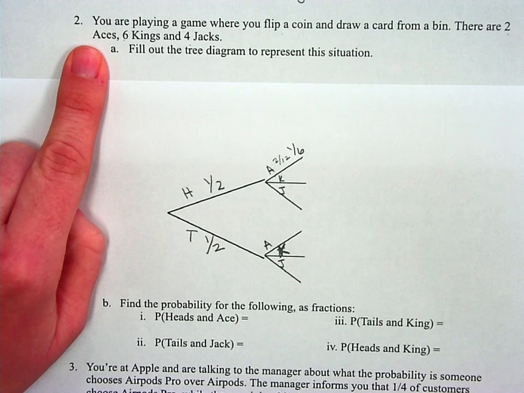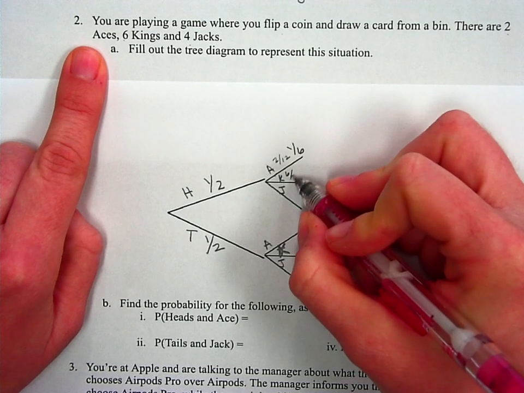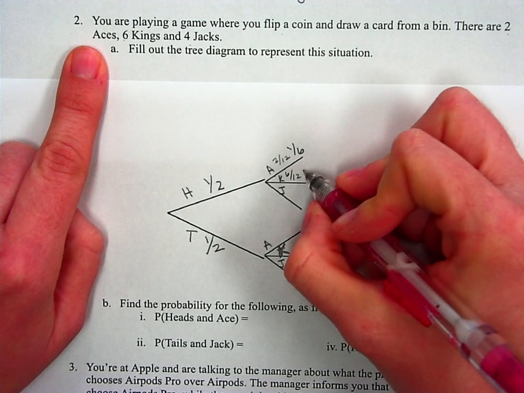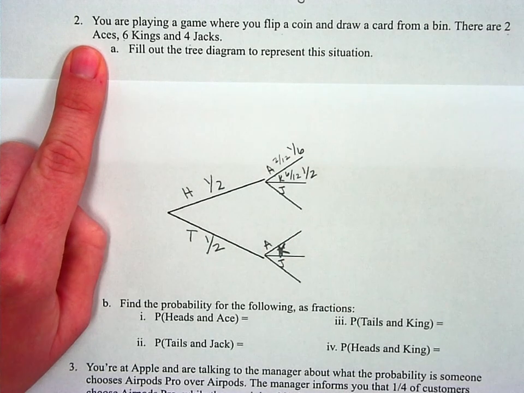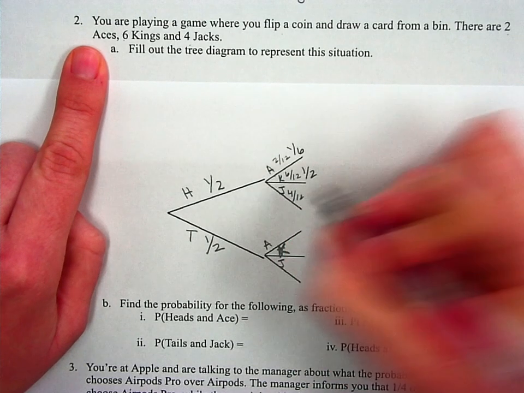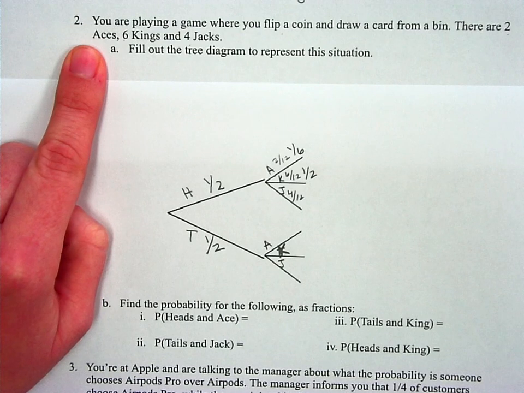Okay, and then the kings, it looks like I have 6 kings out of 12. So you could write that as 6 out of 12, but let's go ahead and reduce our fractions. So let's make this 1/2. 1/2 of the cards are kings. And then last we have jacks, and there's 4 jacks out of 12 cards. And let's go ahead and reduce that fraction to 1/3.